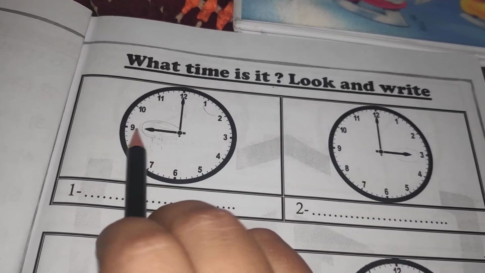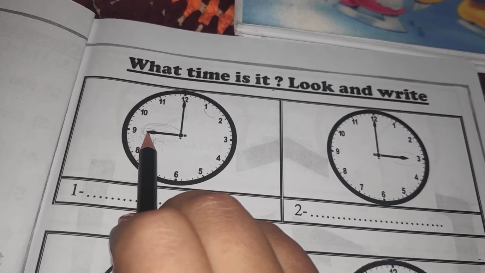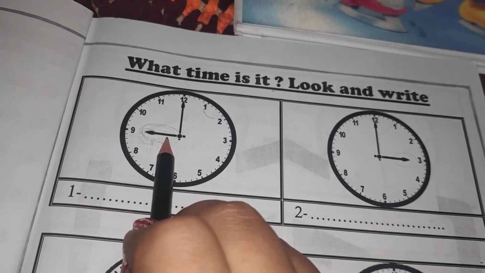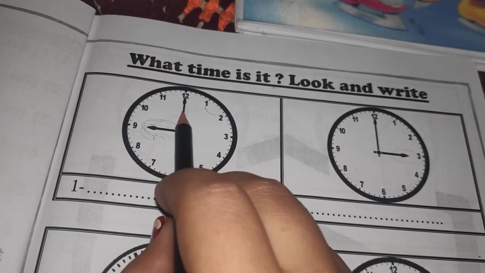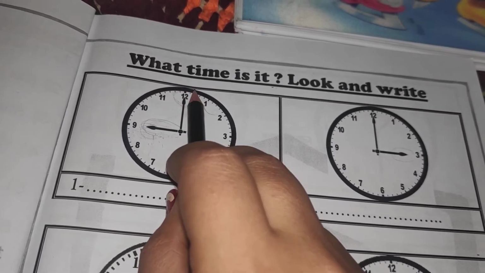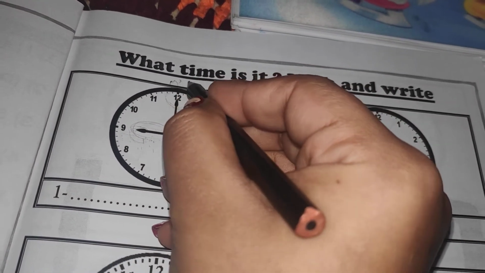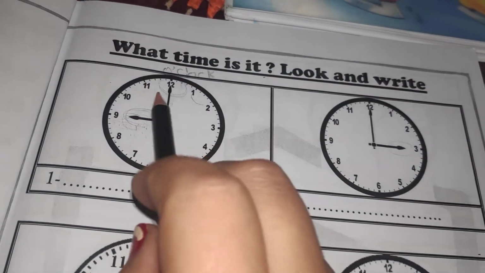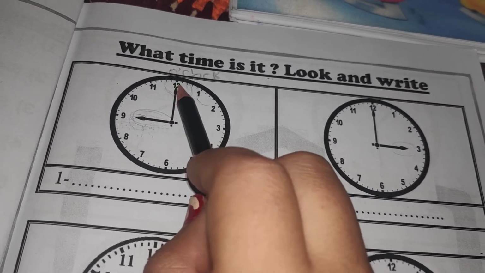Okay. So for example, I say it's 9 because the short arrow is referring to the 9. Number 2, let's see the long arrow. The long arrow is referring to what? Referring to the 12. So if the long arrow is referring to the 12, it means the clock is sharp, so I say o'clock.